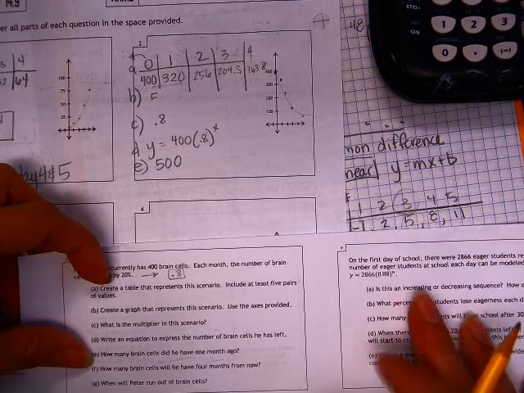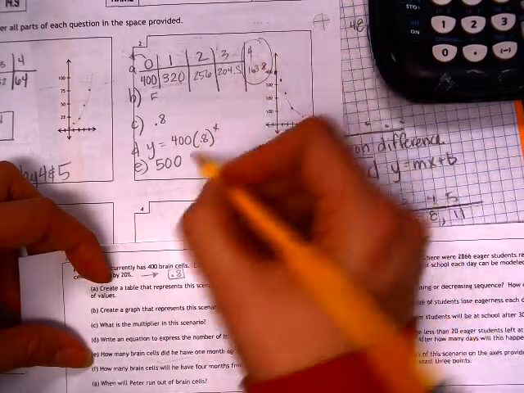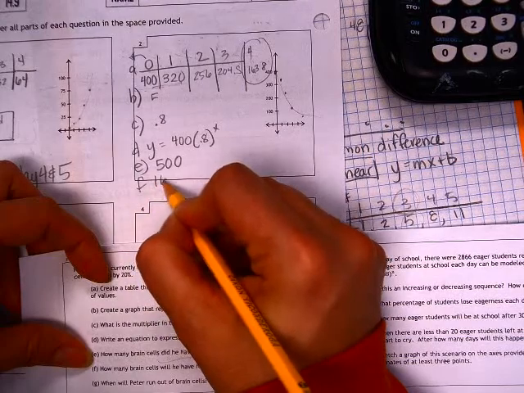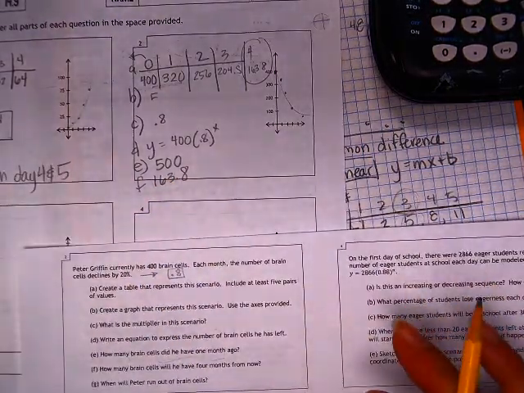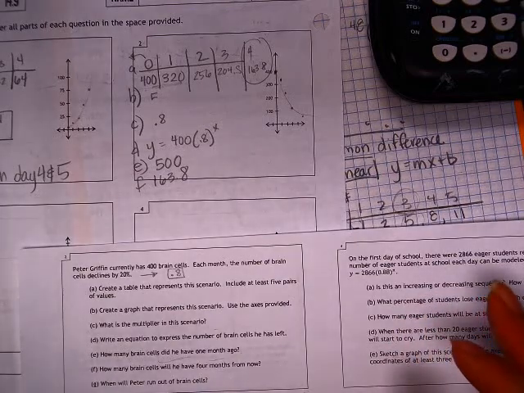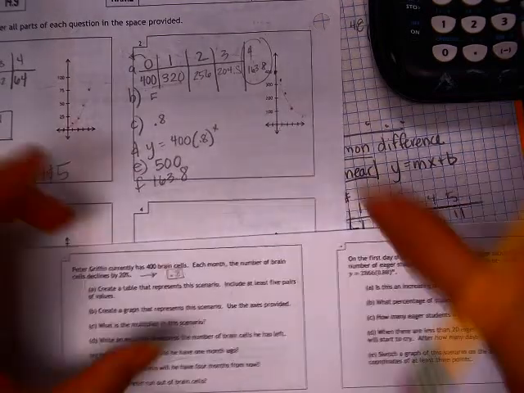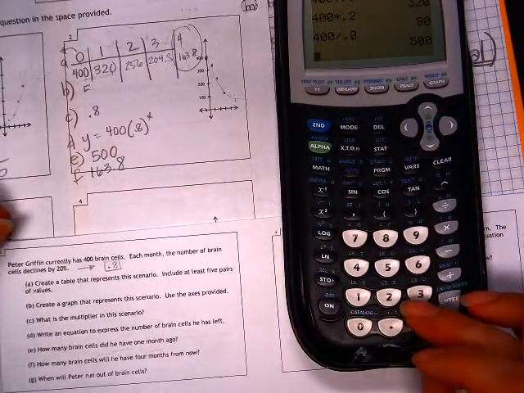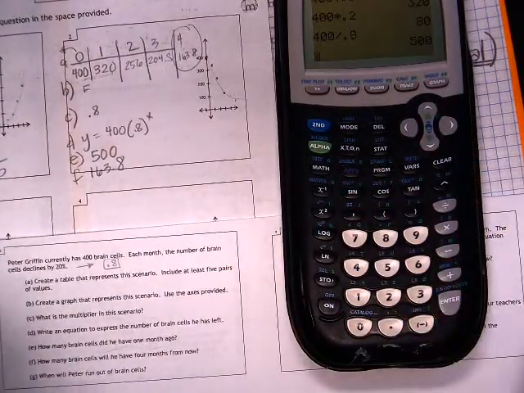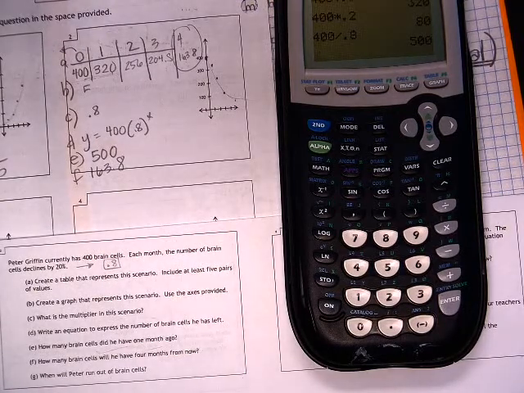F, how many will he have 4 months from now? So here's my 4 months from now. And when will he run out? The reality is, when will he have less than 1? Because then he just doesn't have any actual cells. Or you can say, when will he run out? Well, he'll never get to actually 0.